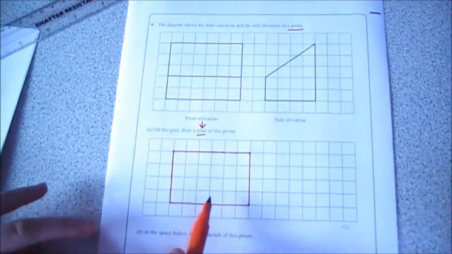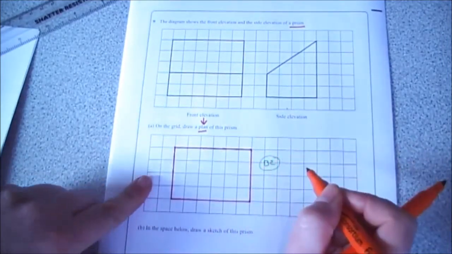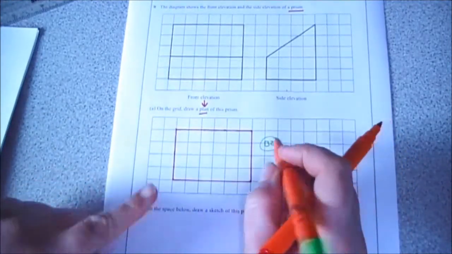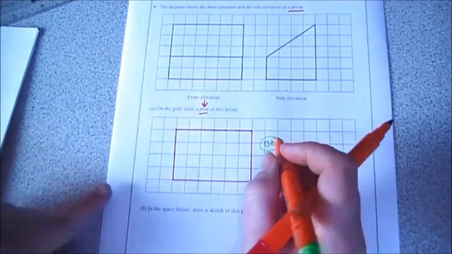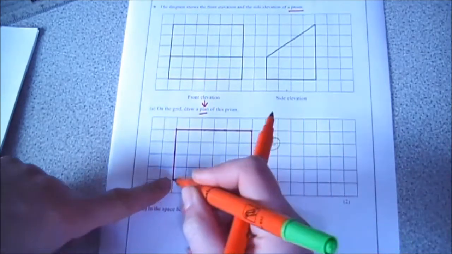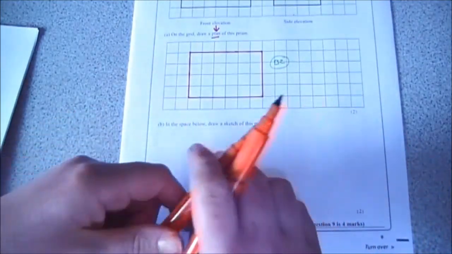And that's a 2-mark question. You get 2 marks if you've got that right, any 6x4 rectangle. You get 1 mark, so if you haven't got that right, but you've got one of the lengths correct, so either a side that is 6 or a side that is 4, then you would get 1 mark for that.